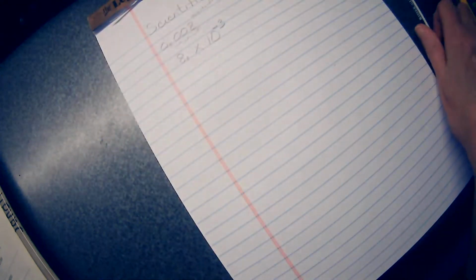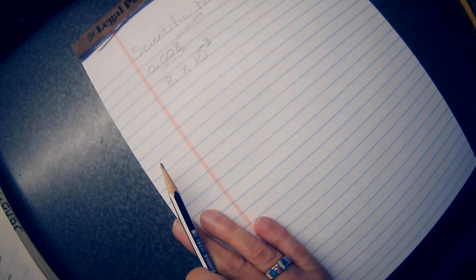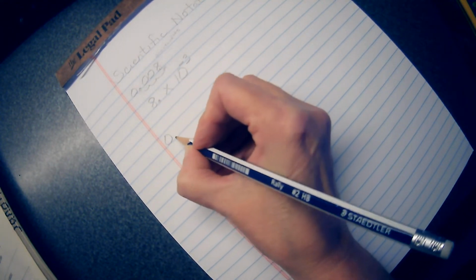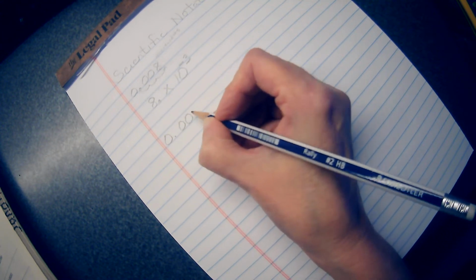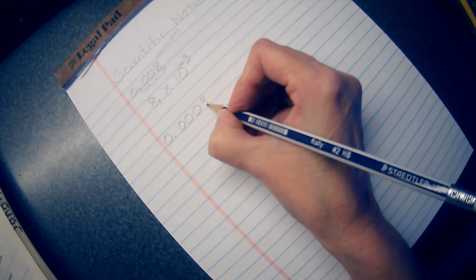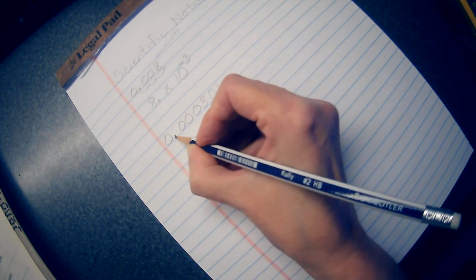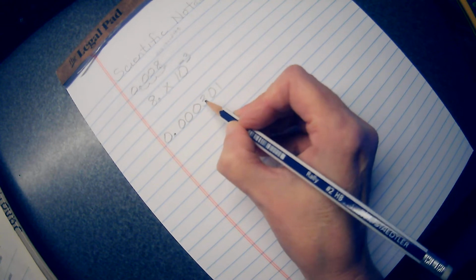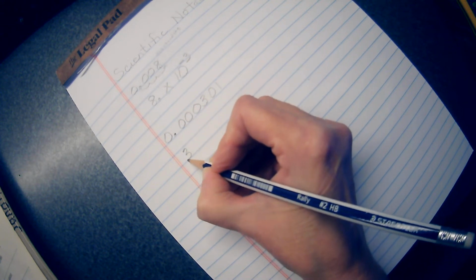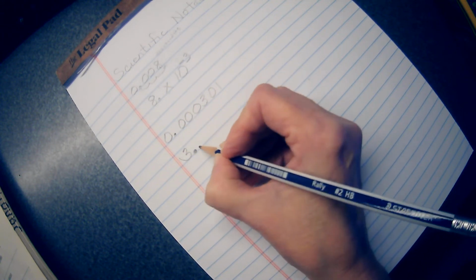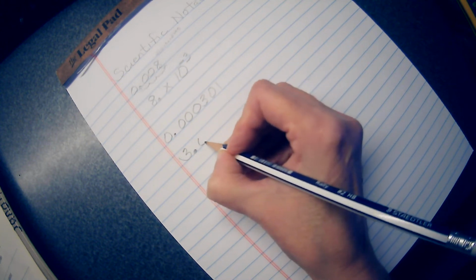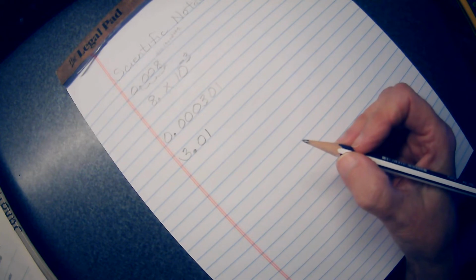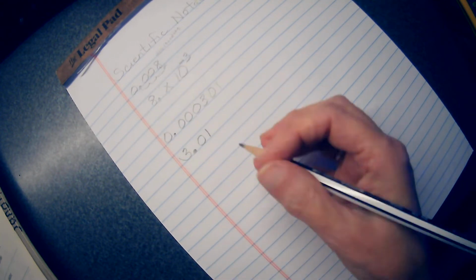Okay, let's do another one. Okay, I have 0, 0, 3, 0, 1. So I'm going to write my first whole number, put my decimal, and I have to write through the rest of my whole numbers. If I don't have all those whole numbers, I'm not going to have the right amount. It's not going to balance.